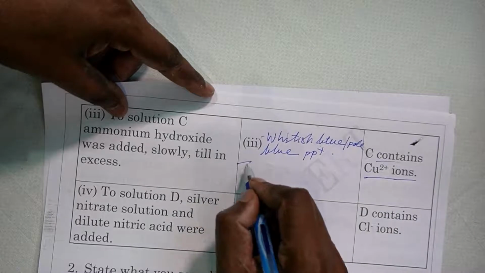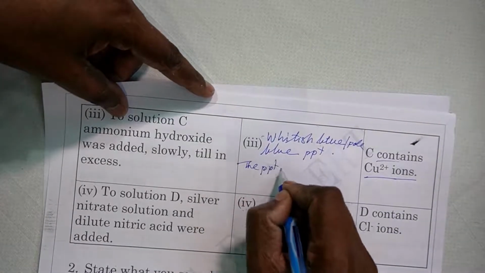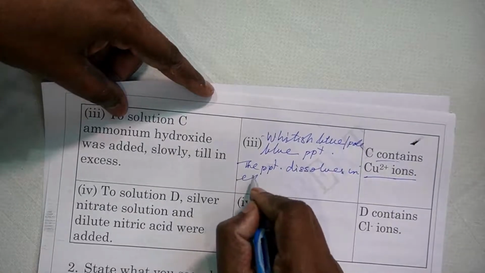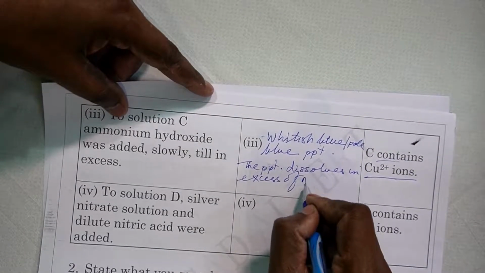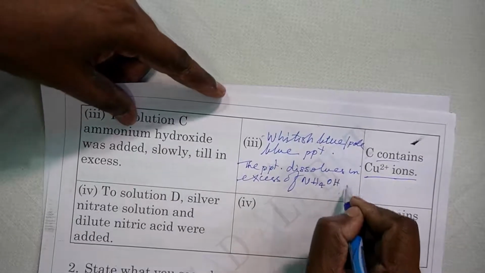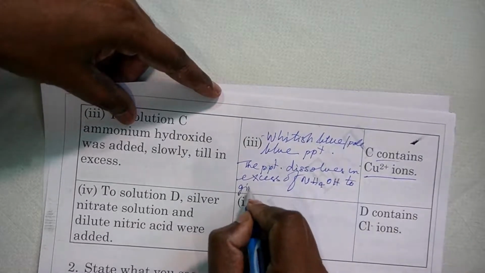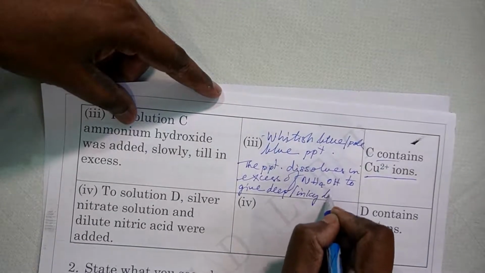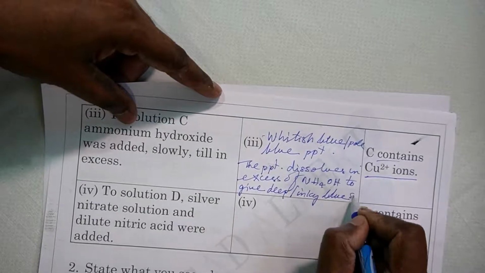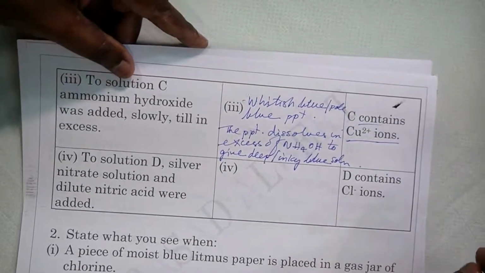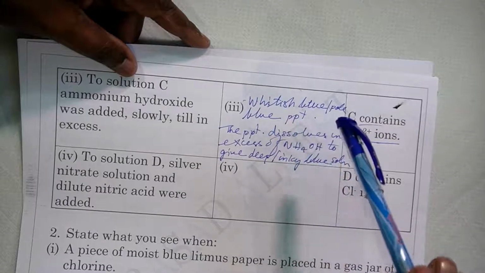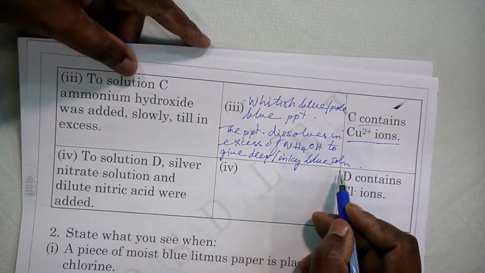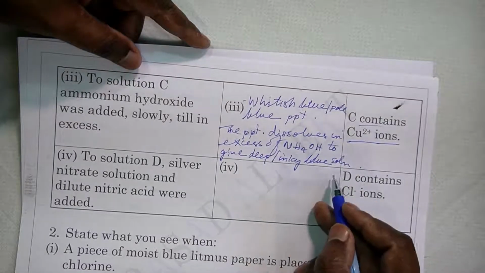Now what happens? The PPT dissolves in excess of NH4OH to give deep or inky blue solution. So make it clear, okay? First you say whitish blue PPT formed or pale blue PPT formed. Then say the precipitate dissolves in excess of NH4OH to give deep or inky blue solution.